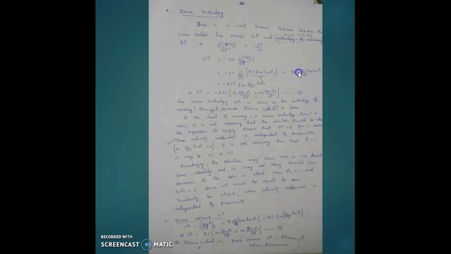So we have minus RT square into dou by dou T of what is left, sigma Ni ln gamma i. So the expression for excess enthalpy is minus RT square sigma Ni dou by dou T of ln gamma i. Sigma Ni is taken out. We have to differentiate ln gamma i with temperature.